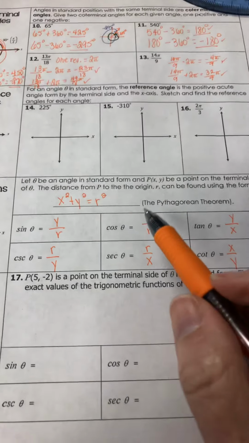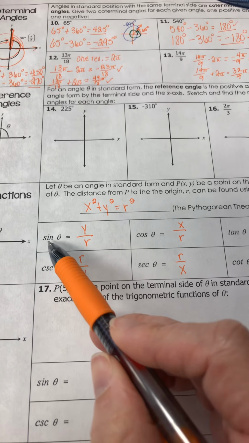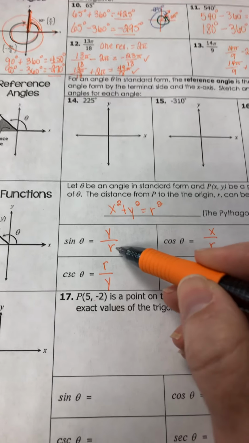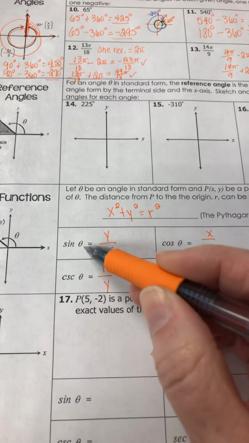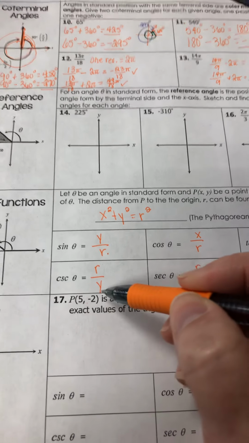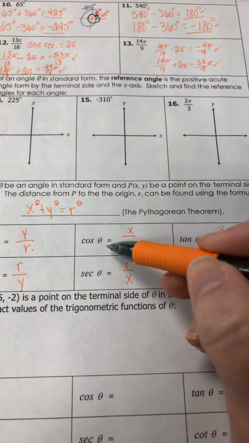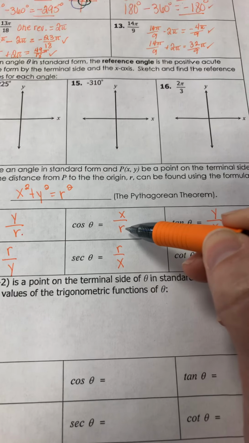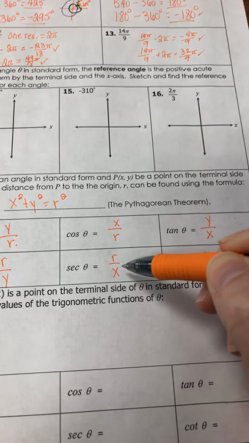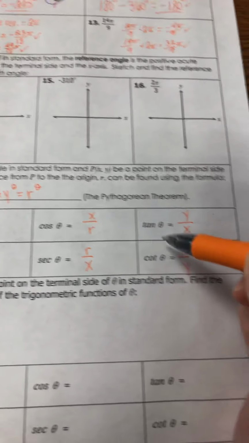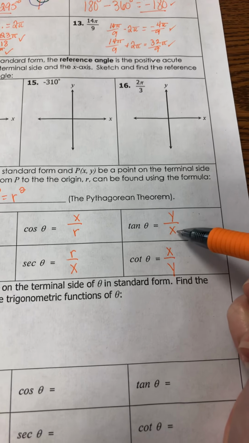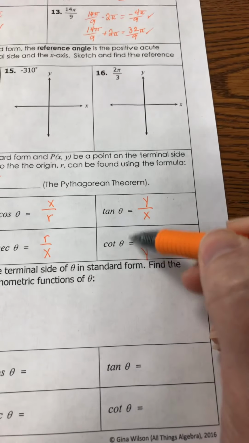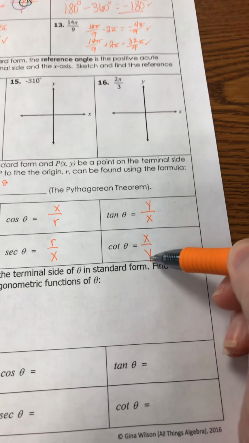With that being the case, we can find sine by taking our y value, which comes from our ordered pair, and putting it over our radius. Since the cosecant is the reciprocal function of sine, we would just put r over y. Our cosine can be found by taking x, the x value in our ordered pair, and putting it over our radius. Since the secant is the reciprocal function of cosine, we would just have r over x. To find tangent, we'll put y over x. Y comes from the ordered pair, as does x. And then cotangent, being the reciprocal function, would be x over y.